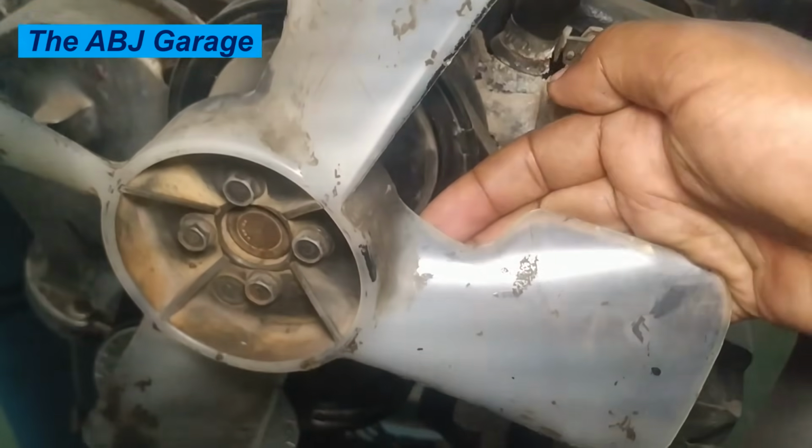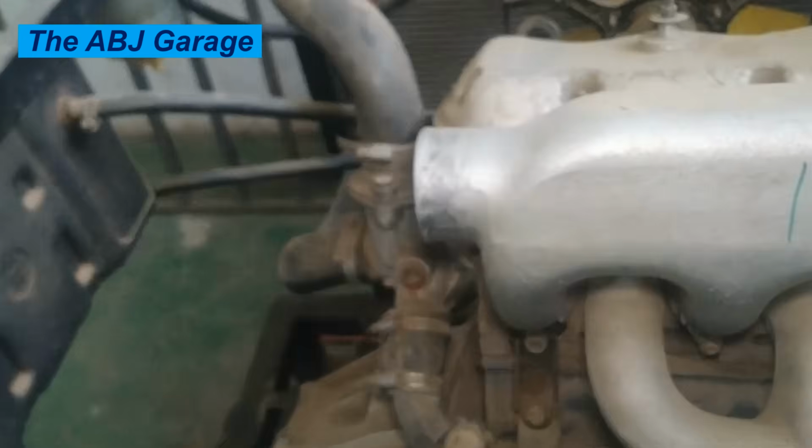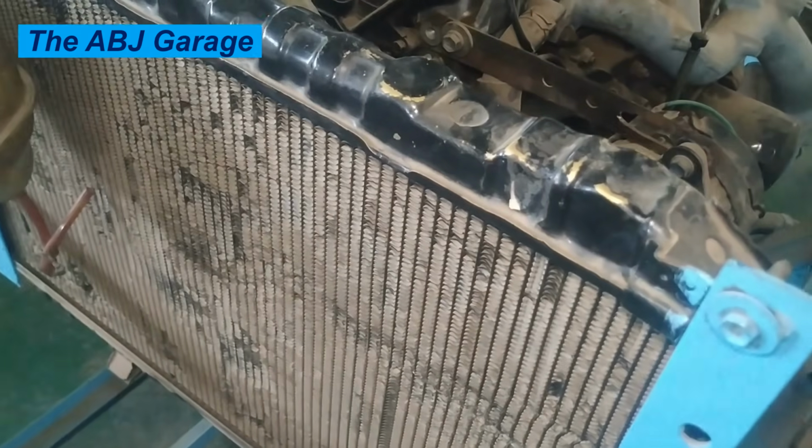Well, dear viewers, that is all we have for you regarding some of the things that you need to know about the cooling fan. It seems a very simple component, but it's a very critical component on your engine.